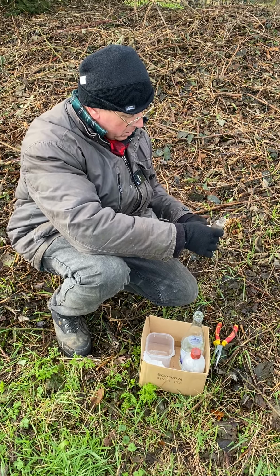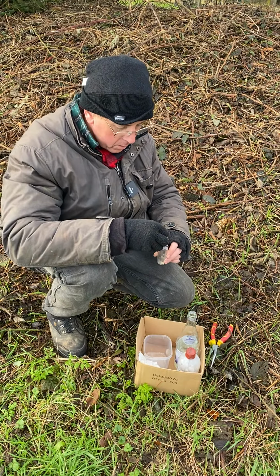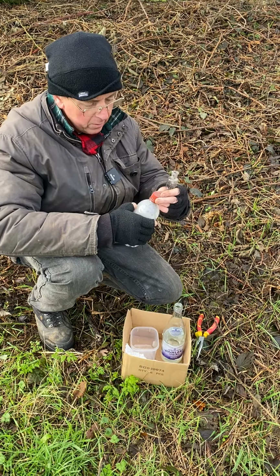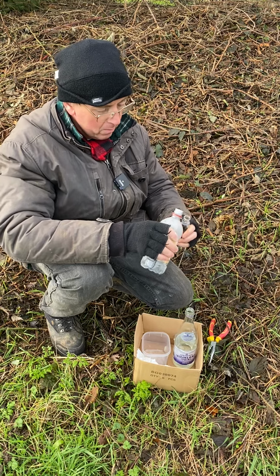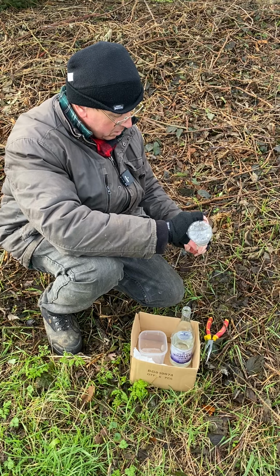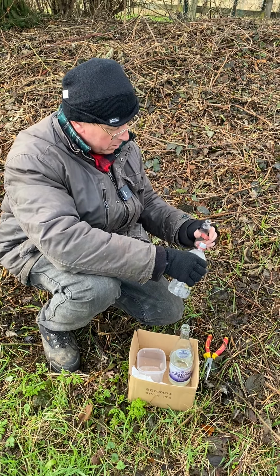So if I just repeat the experiment, I'll add a little bit more chalk just to help. And I'll put in this, which is white vinegar, which is a low pH, obviously, very acidic material, and it's an organic acid, very similar to the sort of acid that's secreted by the bacteria and the fungi which we rely on in the soil.